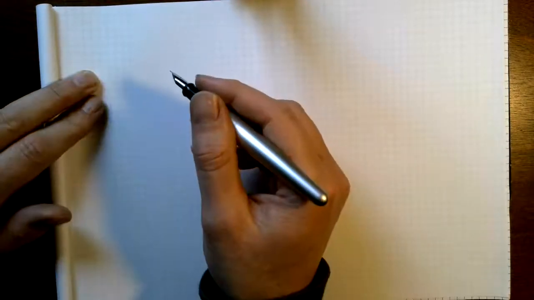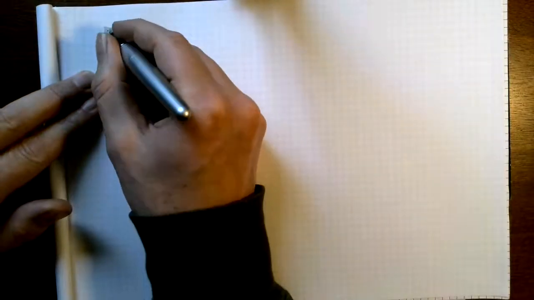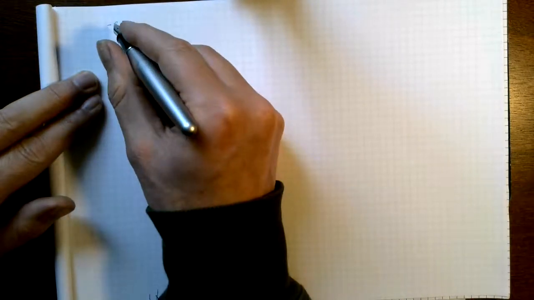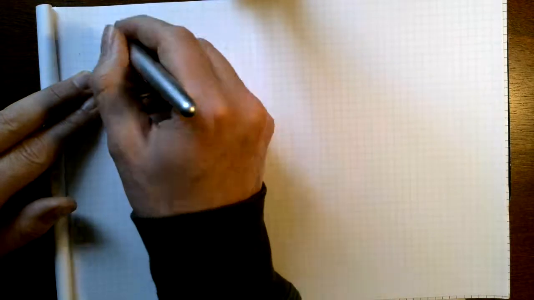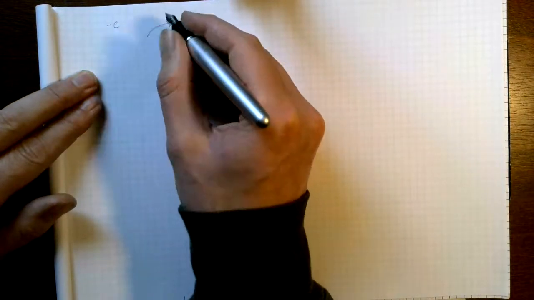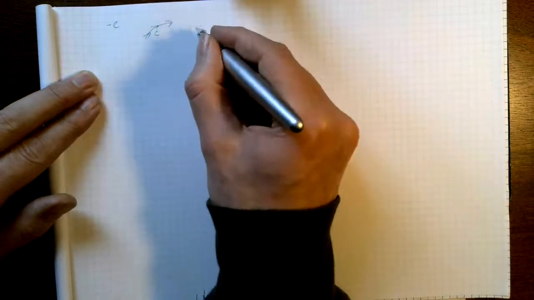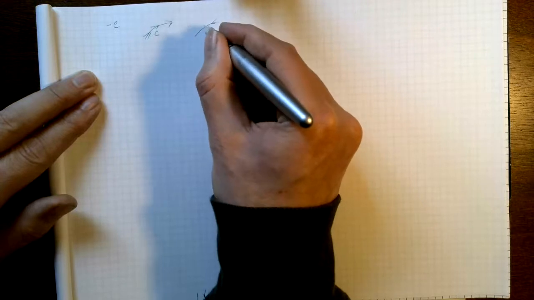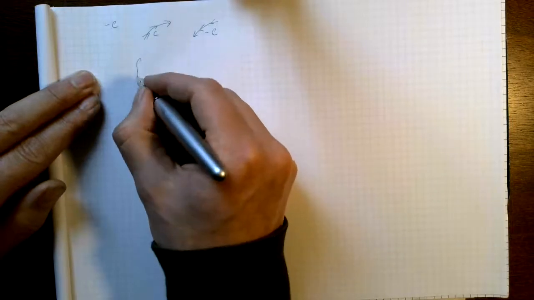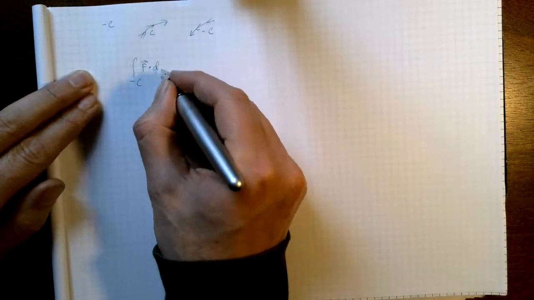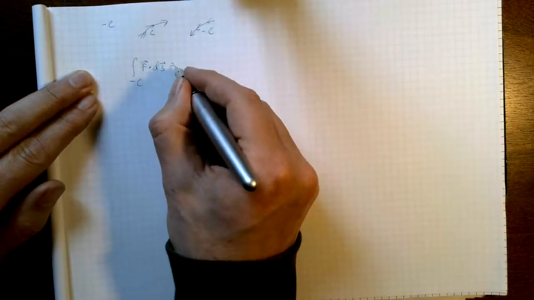So another notation, just to be more complete: if I have c for a curve, minus c is the curve in reverse. So if a curve c is traveling in this direction, the same curve traveling the opposite direction is minus c. For this, it's basically going to flip the t, so if I integrate along the opposite direction, it's just going to flip my sign.